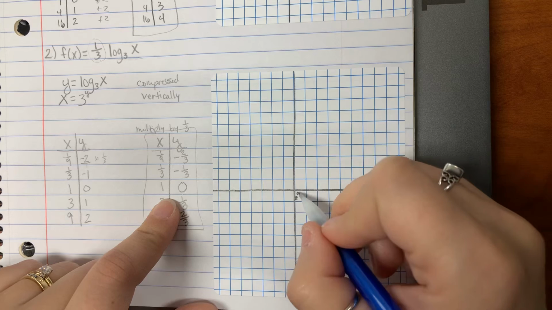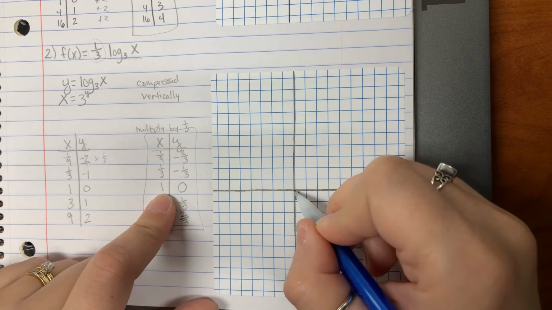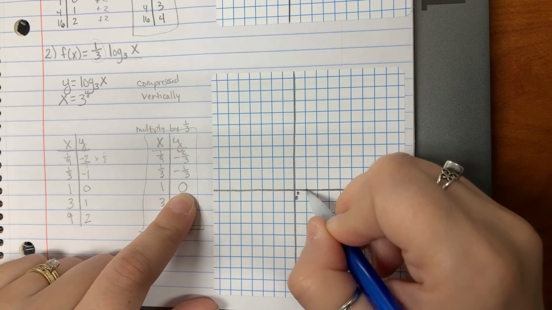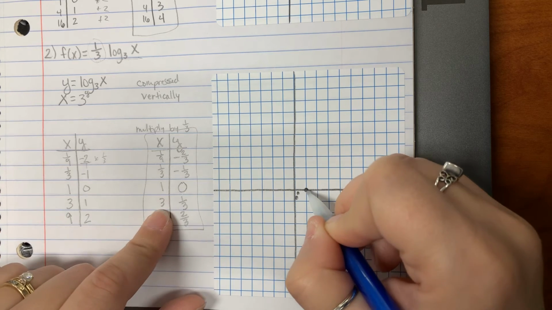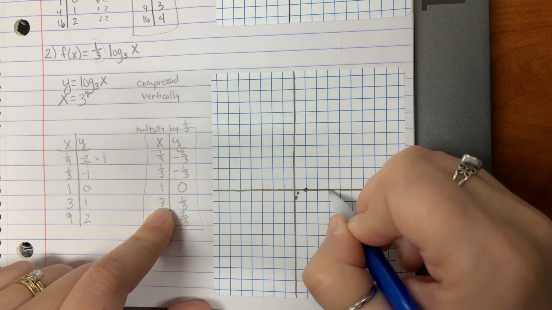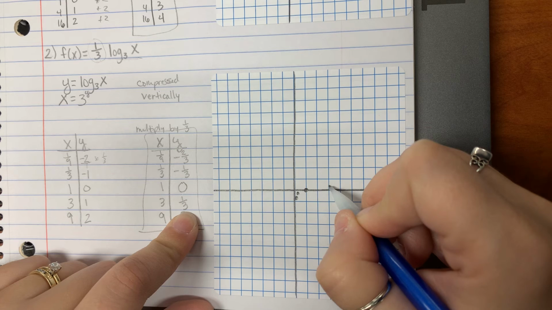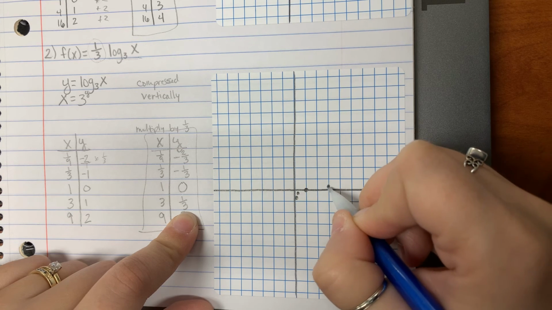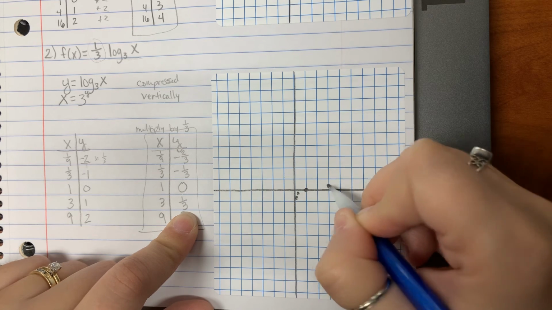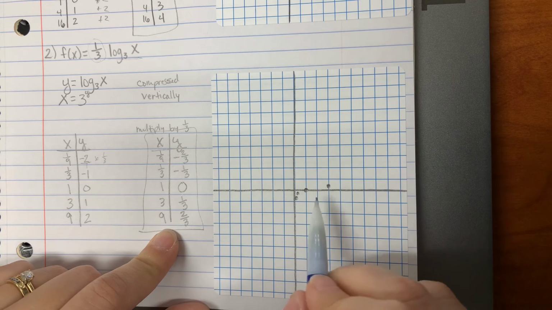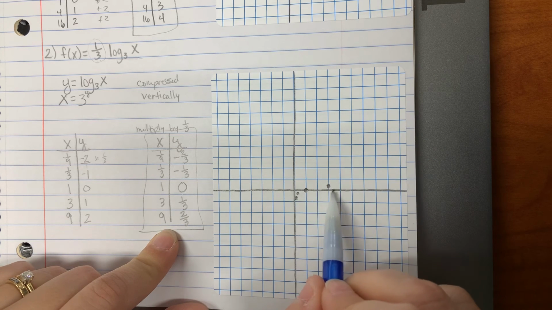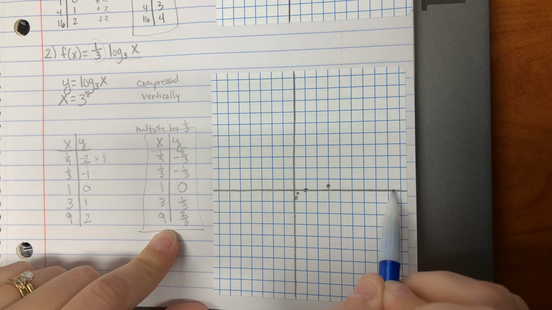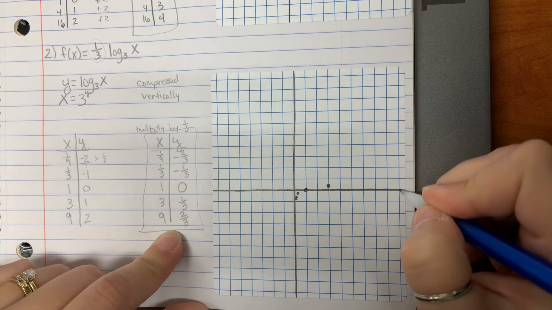Just do your best. Okay, now this is going to get a little bit easier. So 1, 0 is right here. And then 3, 1/3. So 1/3 of the way up is going to be about right there. And then 9, 2/3. Let's see if I have enough. 1, 2, 3, 4, 5, 6, 7, 8, 9. I do. And then 2/3 of the way up.